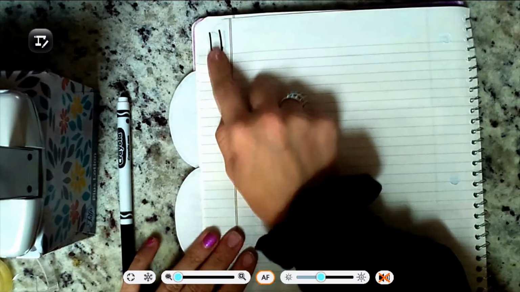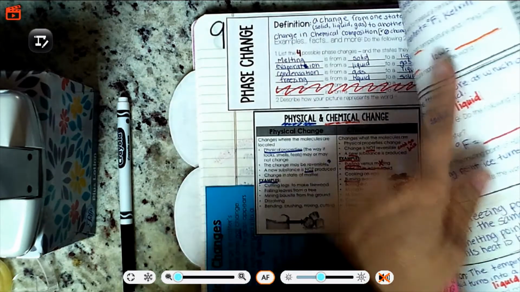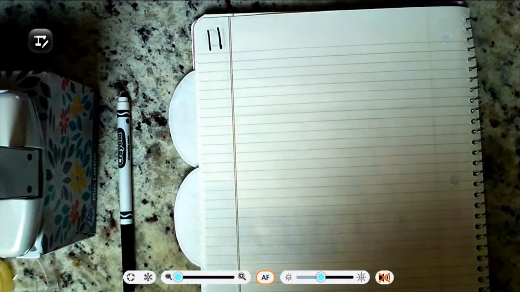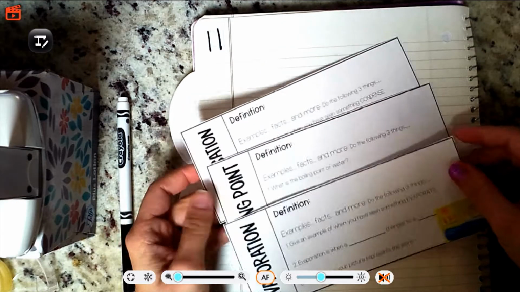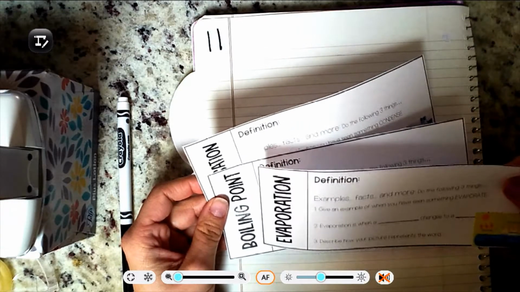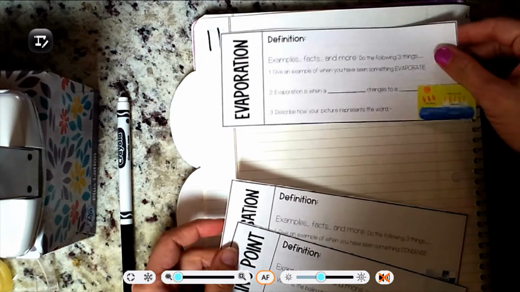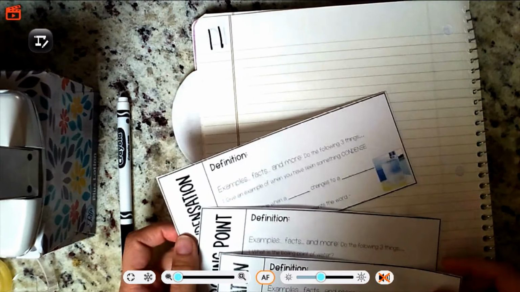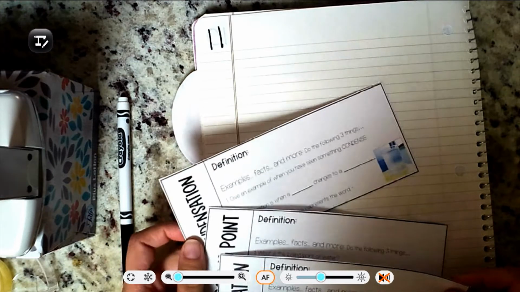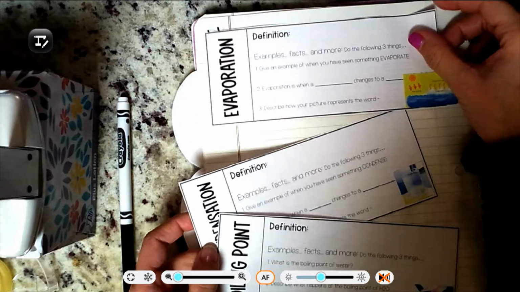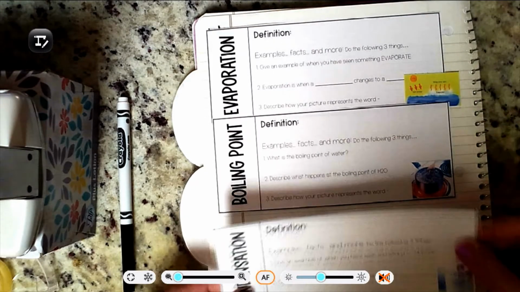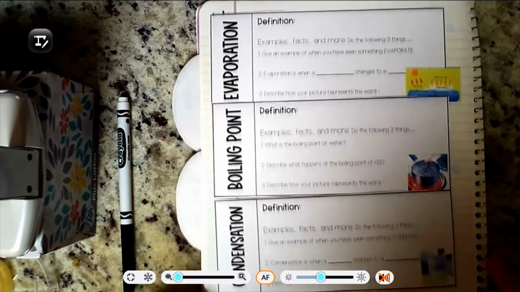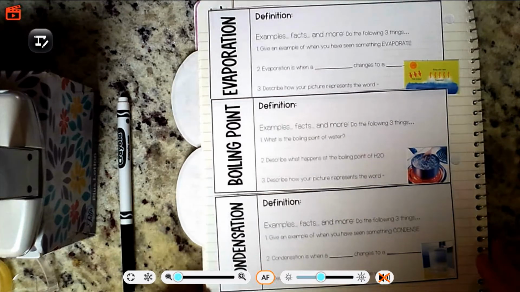Okay, so this video is about page 11. That's on the back of page 10, where you had 3 vocab words. And you're going to, again, have 3 vocab words. You're going to need evaporation, doesn't matter which order, boiling point, and condensation. Those should be the rest of your vocab words.